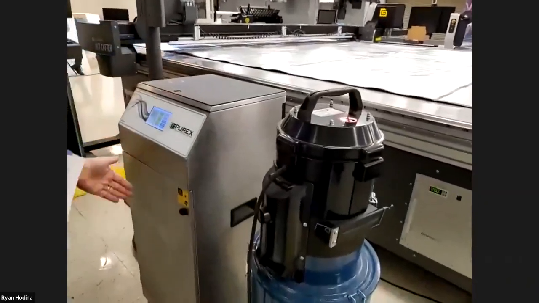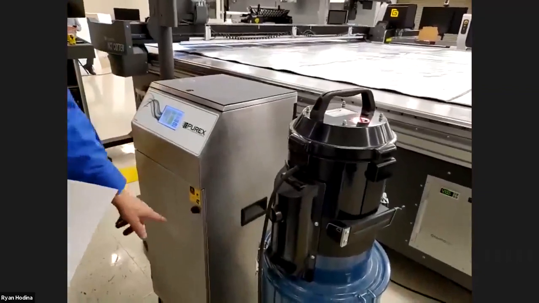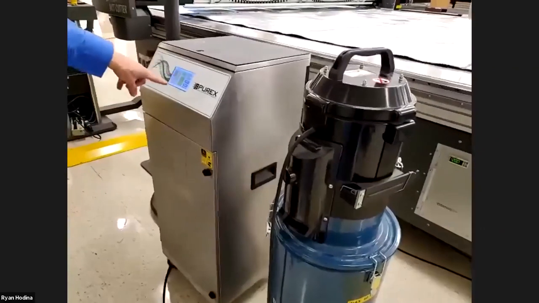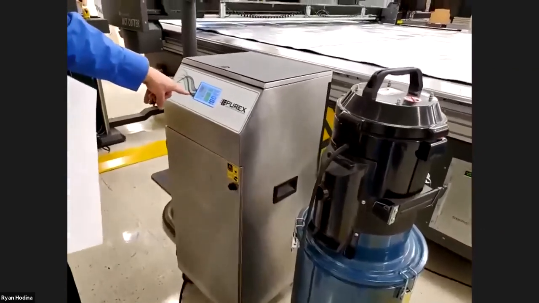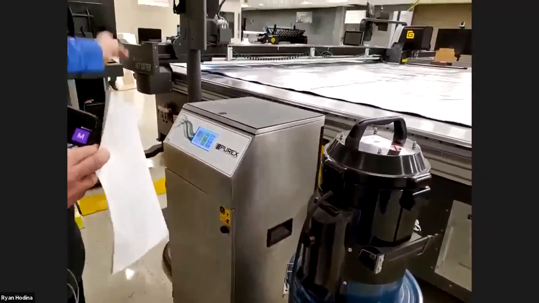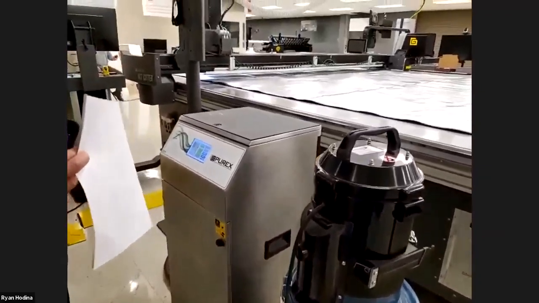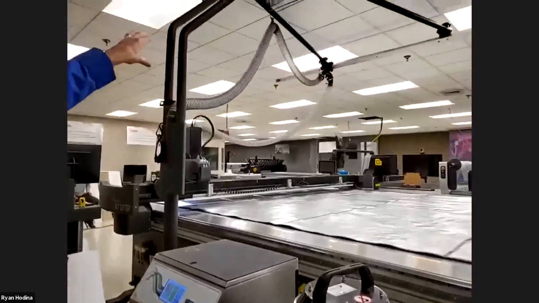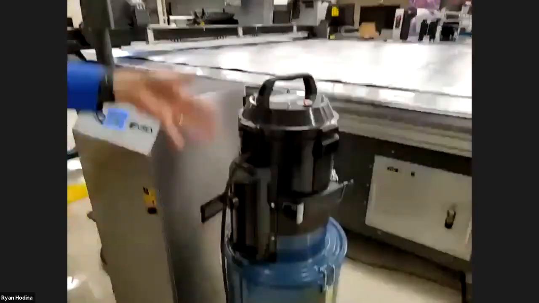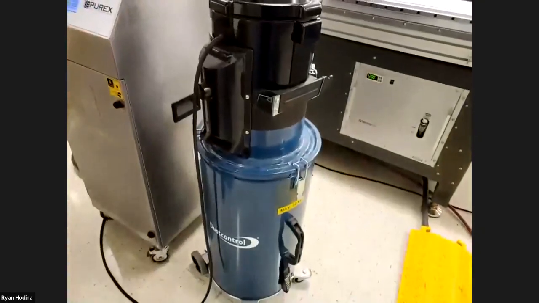It's a two-stage purification system, top and bottom. There's changeable filters inside, and there's a display on the top that tells you the status of the filters. Now, if you have a router, you're still going to use the festoon. You're going to use a different set of hoses, and then we'll bring the debris from the router into just a dust collection system. So this is part of our router-based system.